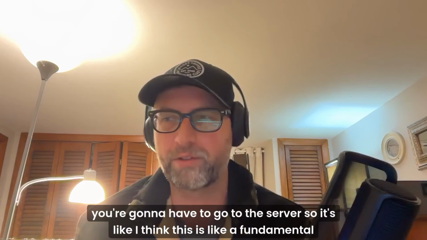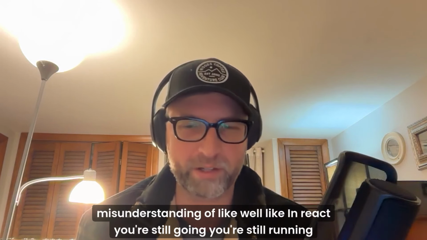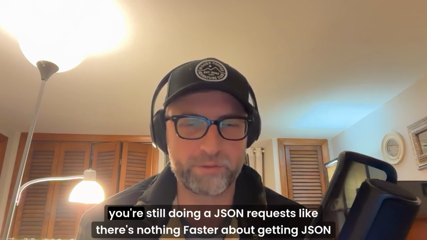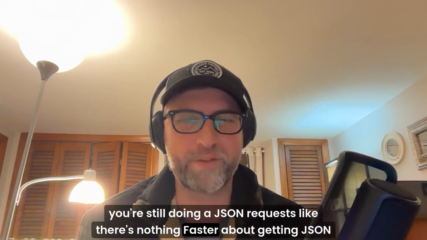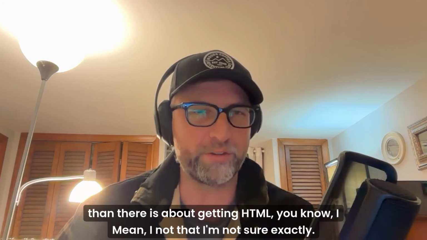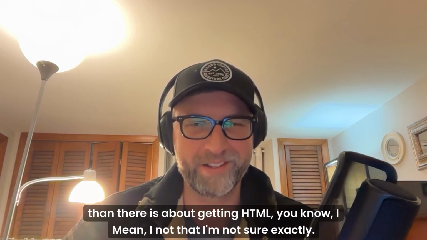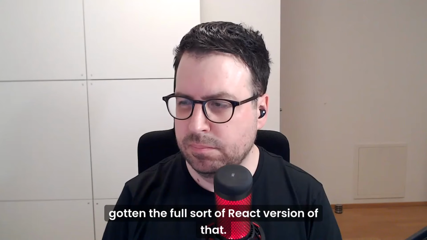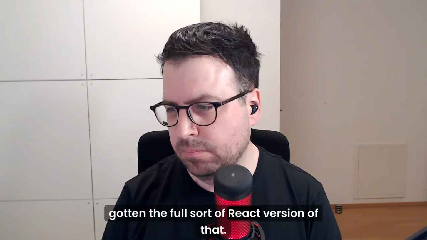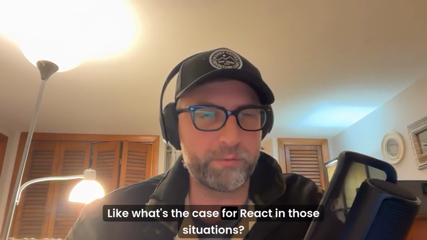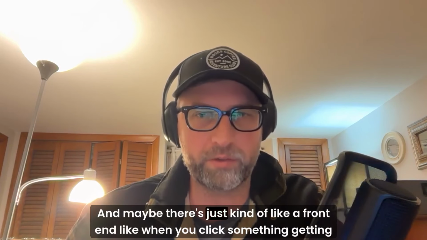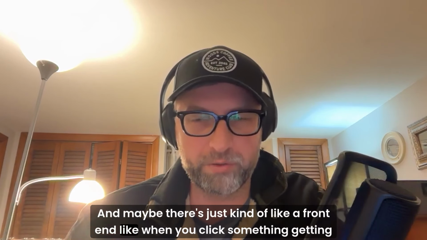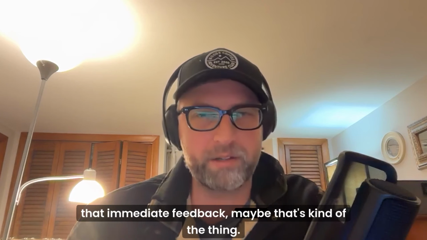So I think this is a fundamental misunderstanding: in React, you're still doing a JSON request. There's nothing faster about getting JSON than there is about getting HTML. I guess I haven't gotten the full React version of that. What's the case for React in those situations? Maybe it's the front end, where when you click something, you get that immediate feedback.